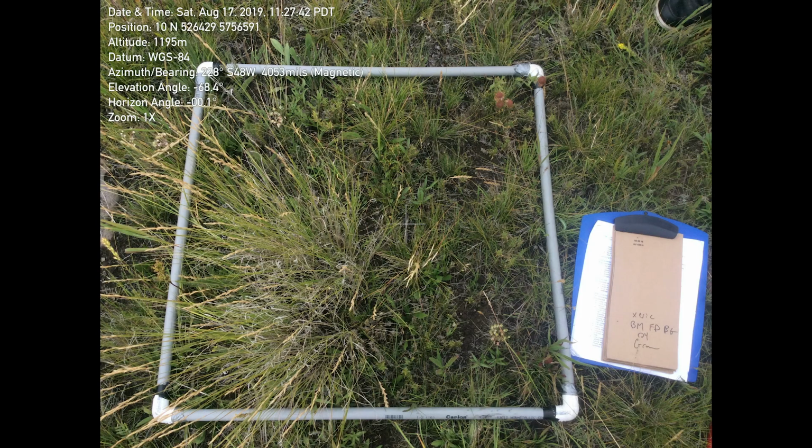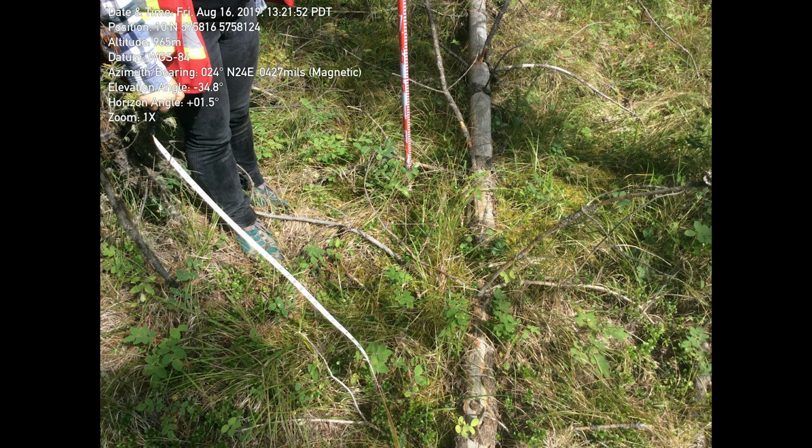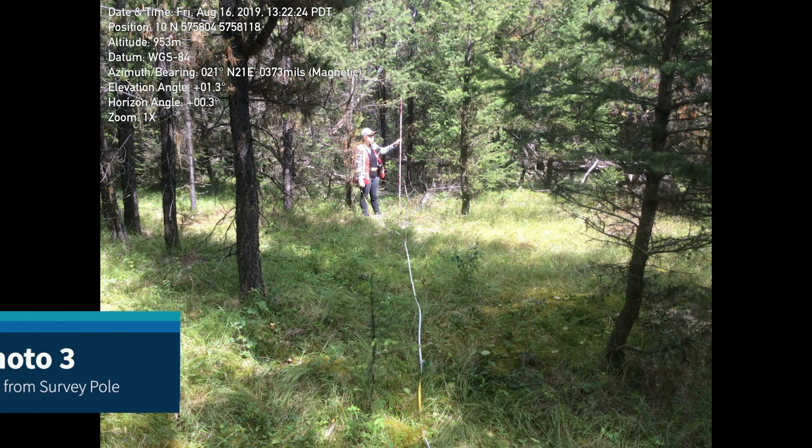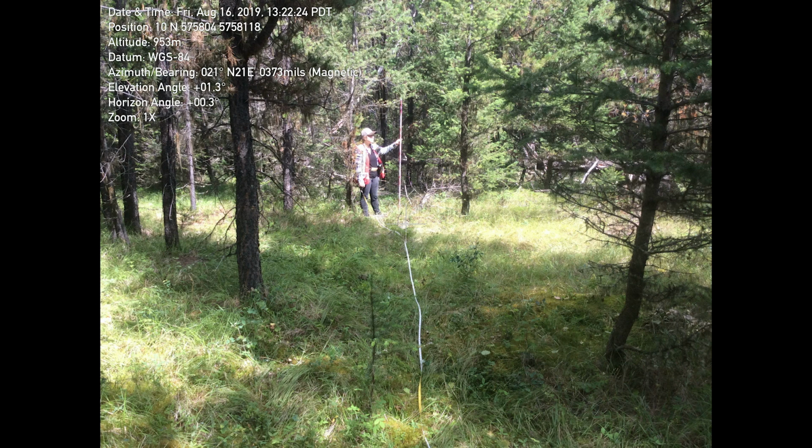Then, select a point that represents the plant community that was clipped. Take 2 photos. The first, 2 meters from the pole. This photo should be centered at the bottom of the photo pole with the top of the photo at 50 centimeters. Take the next picture 10 meters from the point, in the same direction as the first picture, with the photo centered on the 1 meter mark of the photo recording pole.